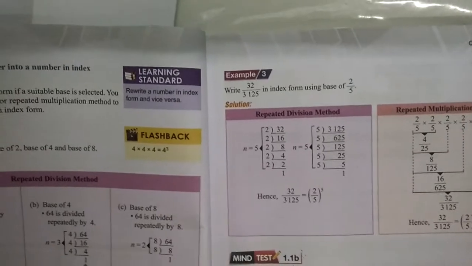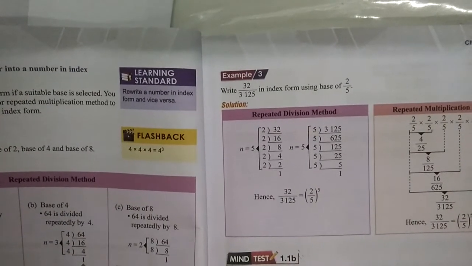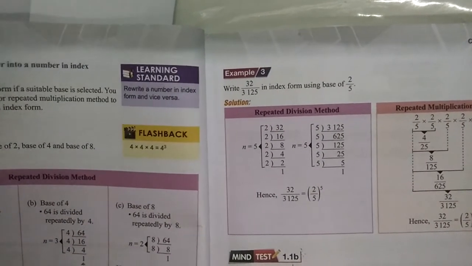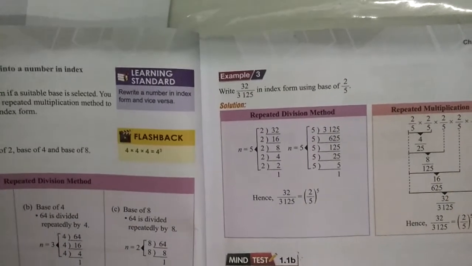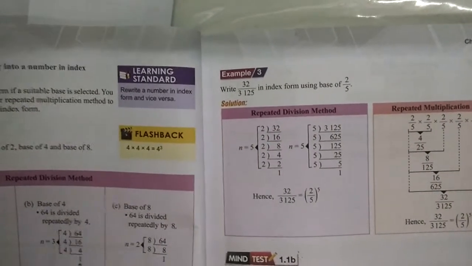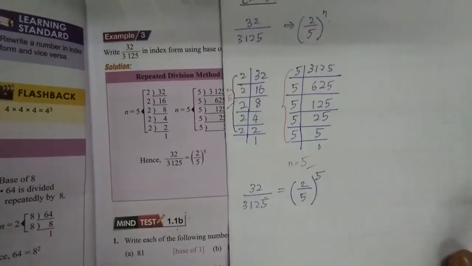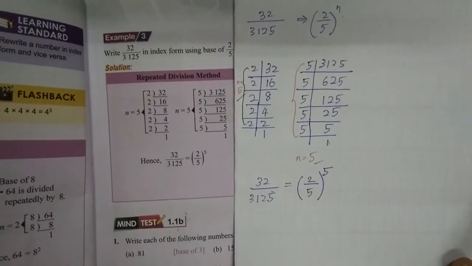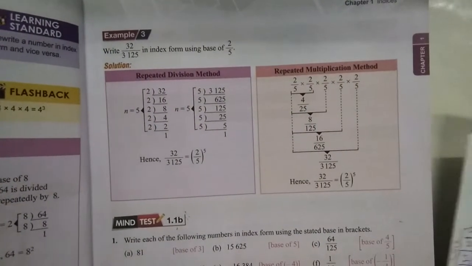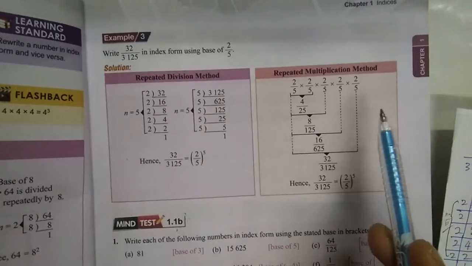Okay, sorry, if you look at example 3 at the solution part, we have two methods here. The first method is the repeated division method, like what I did before. And the second one is the repeated multiplication method.